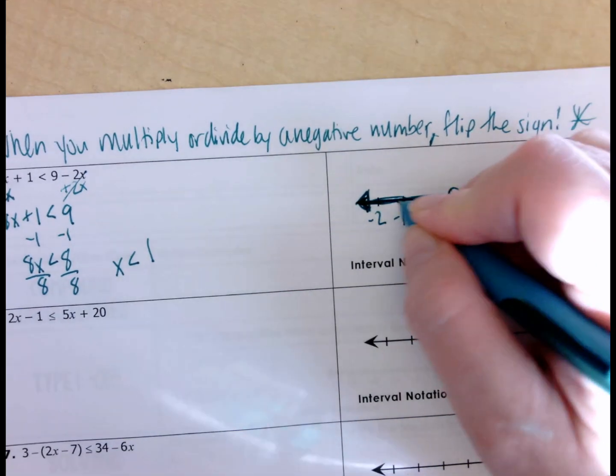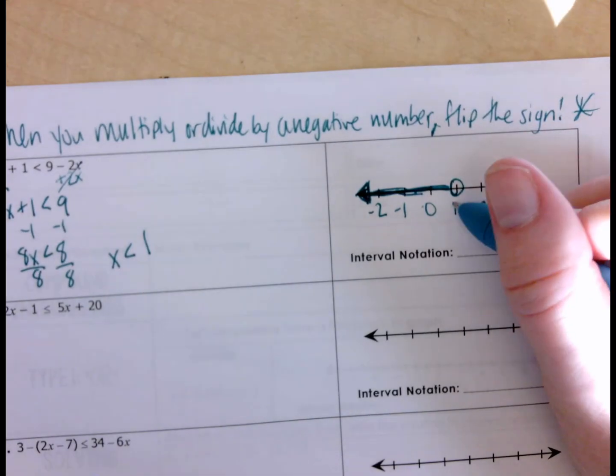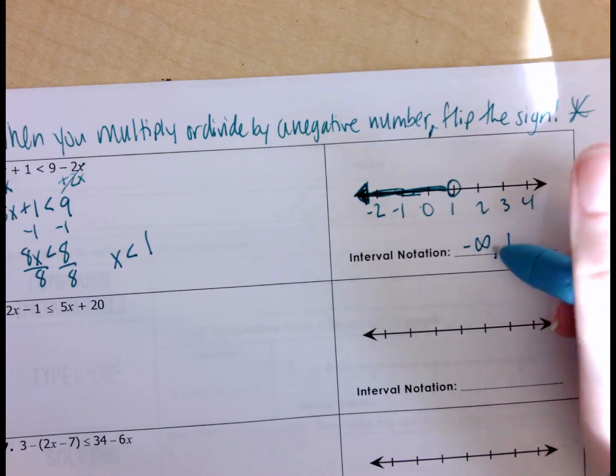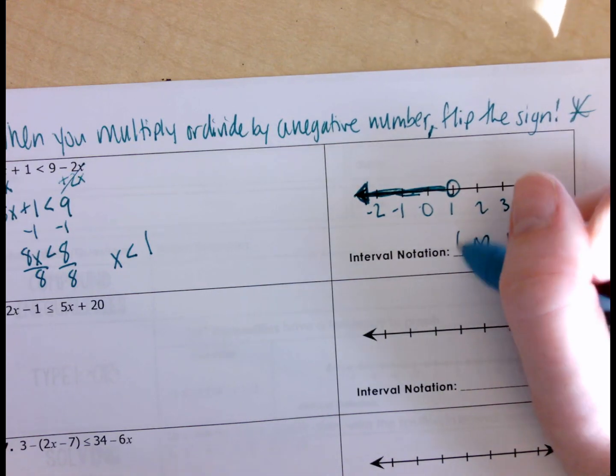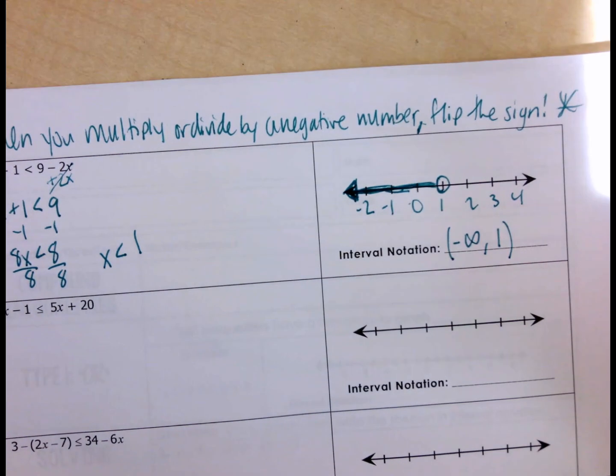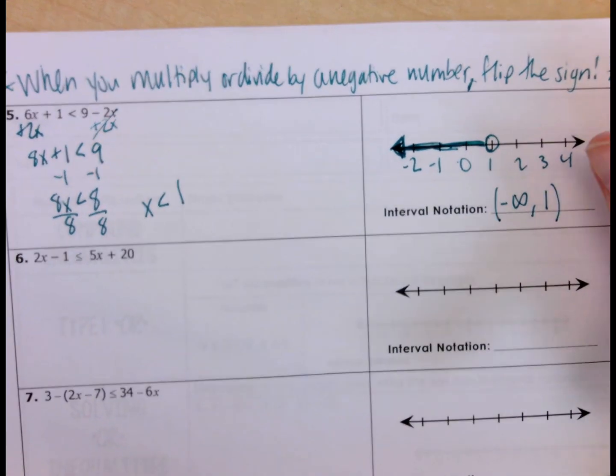Alright, and so our interval notation from furthest left is negative infinity, furthest right is 1. Negative infinity means we use parentheses, and the 1, since it's an open circle, is also going to be parentheses. Okay.